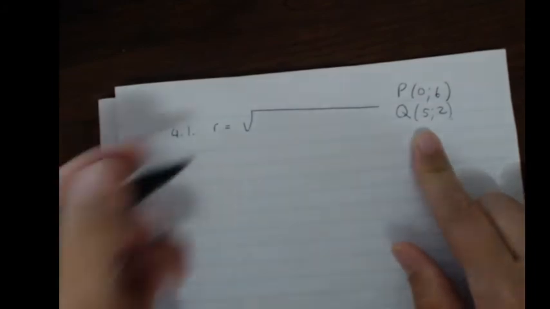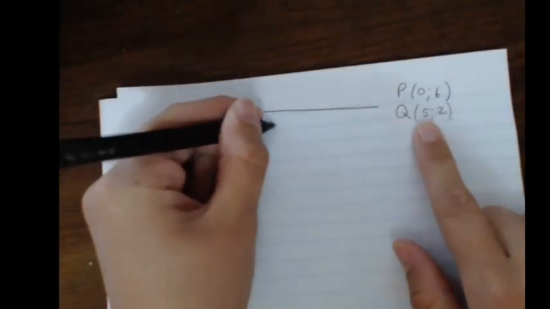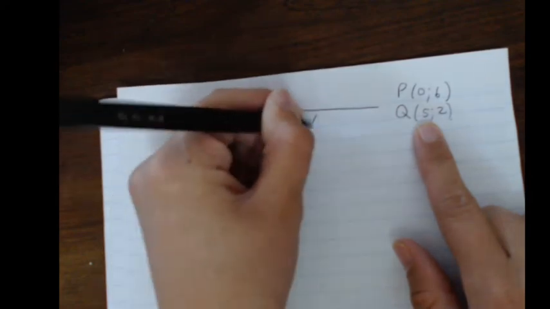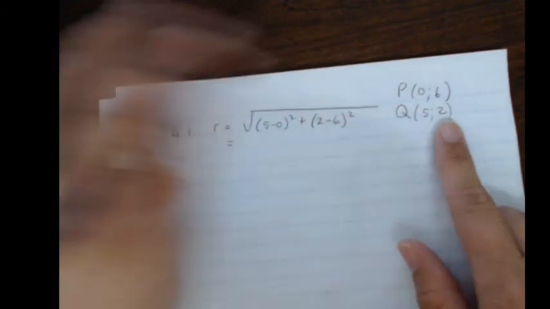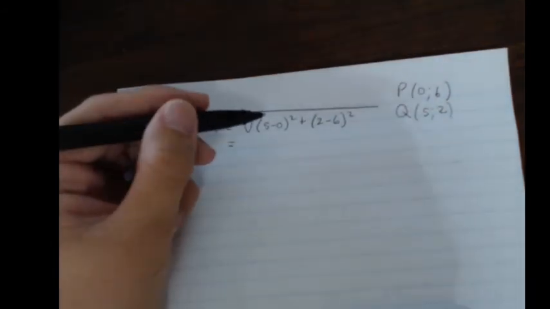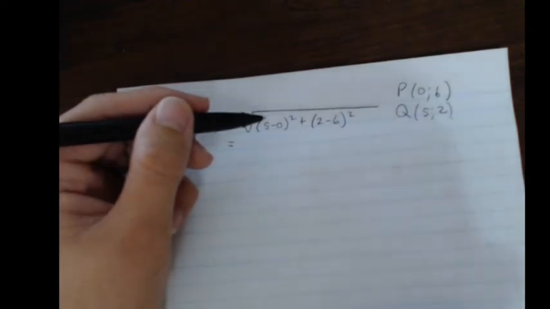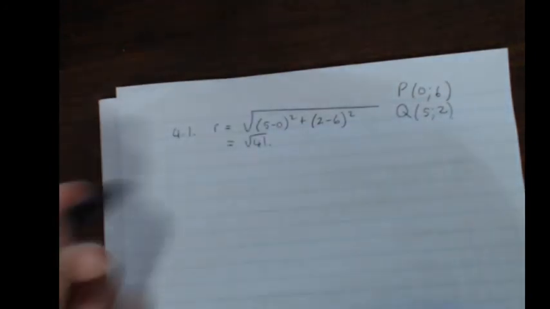Just to show you again, there's P, there's Q. I'm going to write here the difference in x, 5 minus 0 squared, plus the difference in y, 2 minus 6 squared. I quickly type this into my calculator and I get root 41. So the radius is root 41.